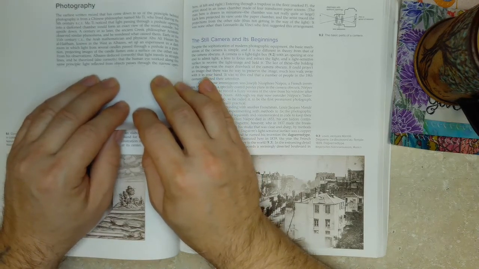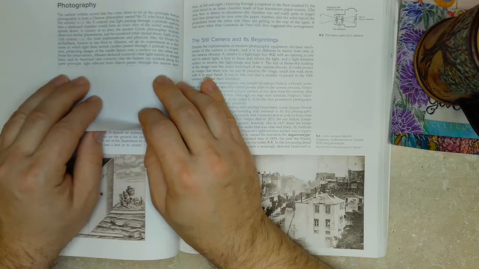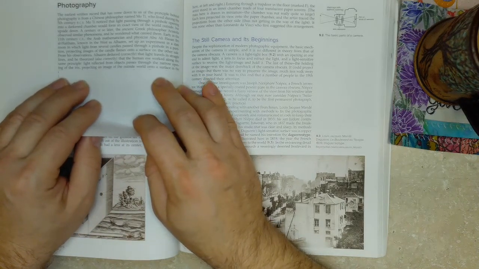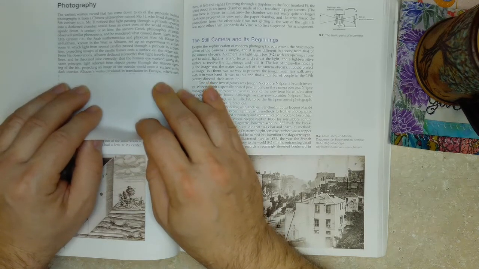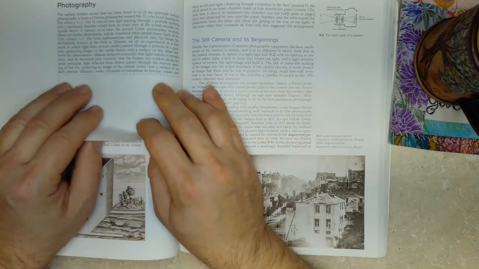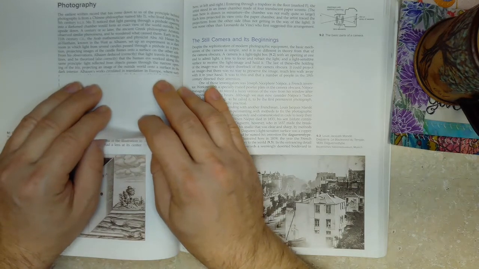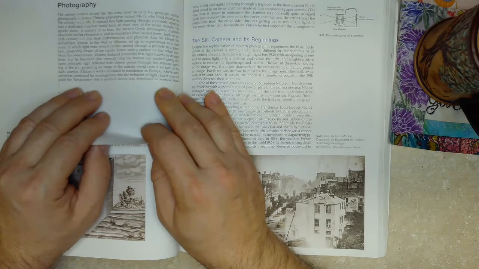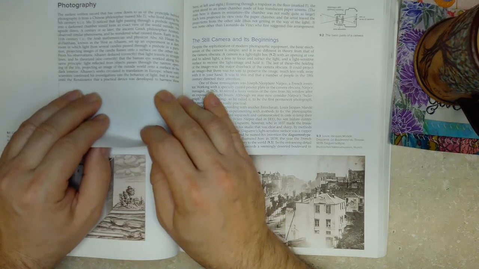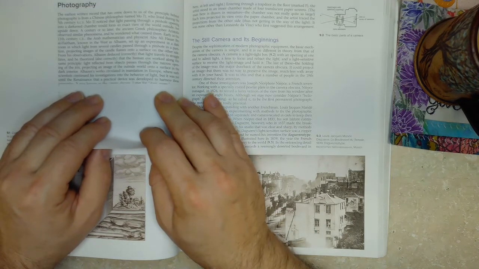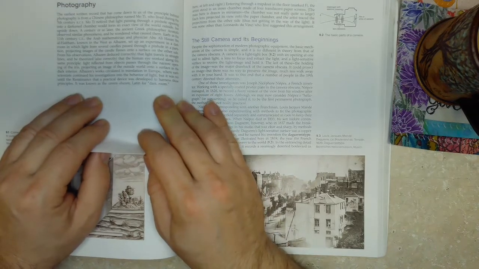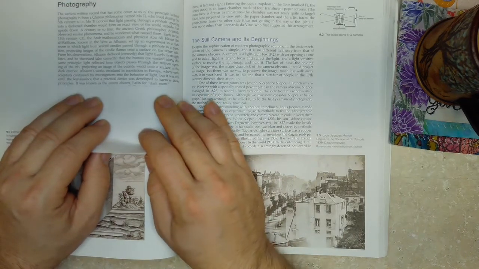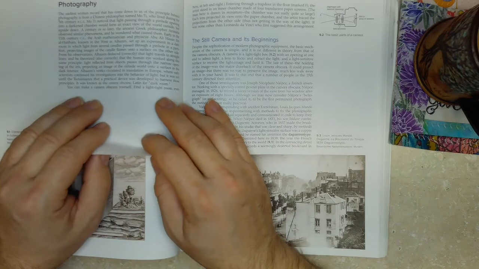Light reflected from objects passes through the narrow opening of the iris, projecting an image of the outside world onto a surface in the dark interior. Alhazen's work circulated in translation in Europe, where early scientists continued his investigations into the behavior of light, but it was not until the Renaissance that a practical device was developed to harness those principles. It was known as the camera obscura, Latin for darkroom.